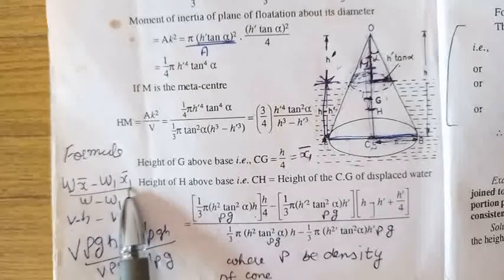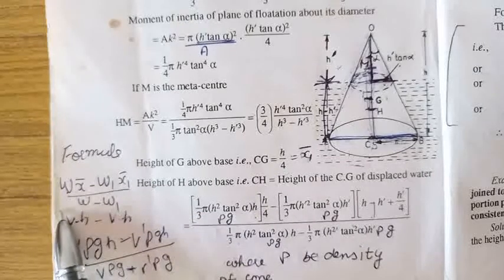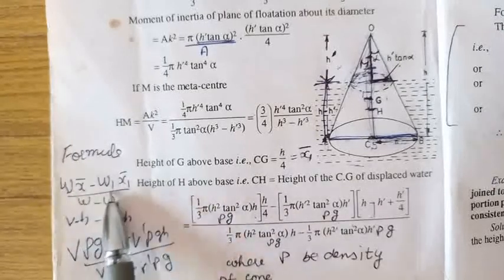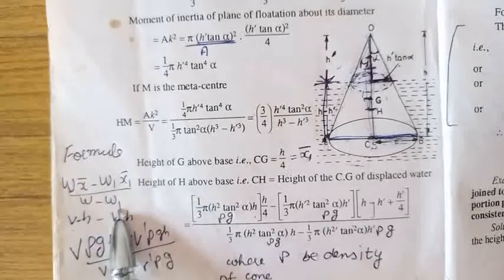X1 bar is the depth of its center of gravity above the base. And then we can find the depth of the center of gravity above the base for the second part, which is given by W into X bar minus W1 into X1 bar upon W minus W1.